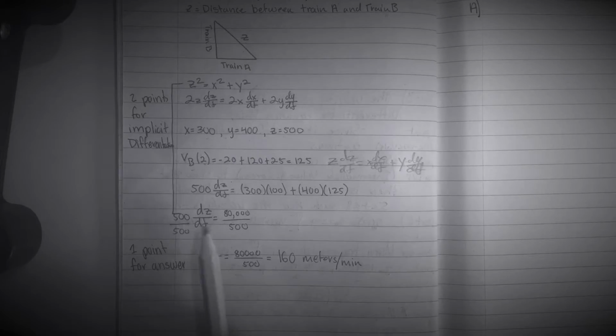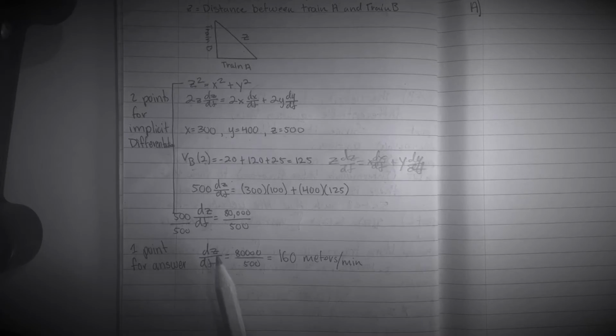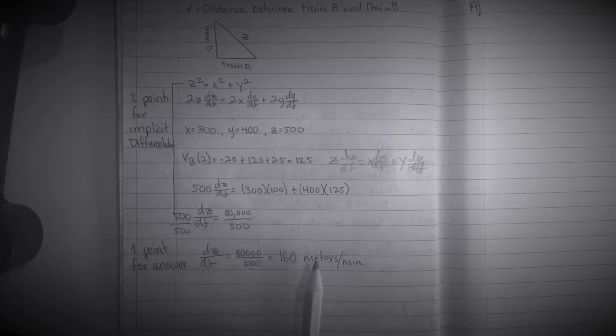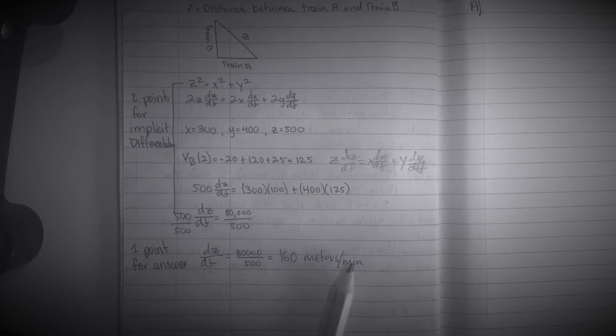And then you want to get dz/dt by itself, so you divide 500 from both sides, and you're left with dz/dt equals 80,000 divided by 500, which equals 160, and you cannot forget your meters, so it's 160 meters per minute.